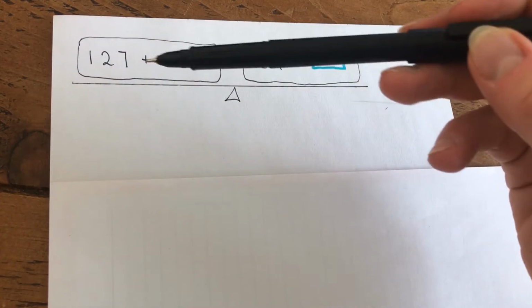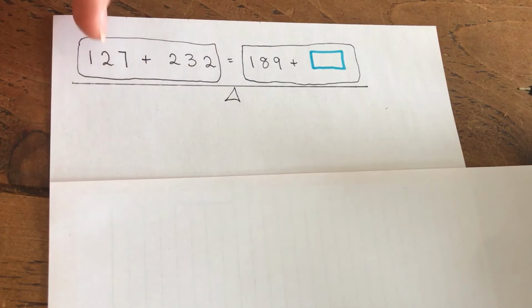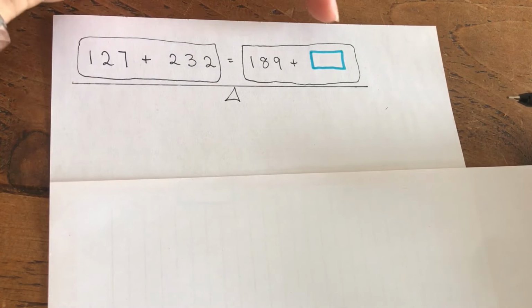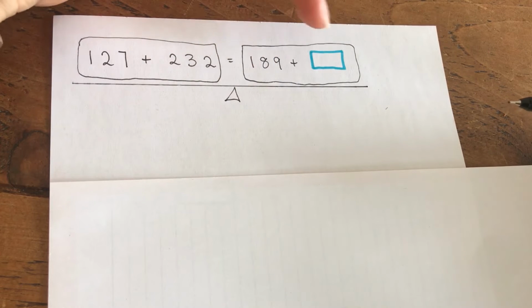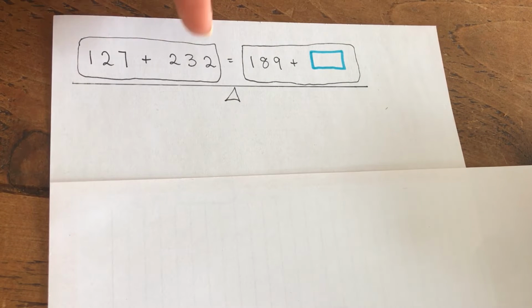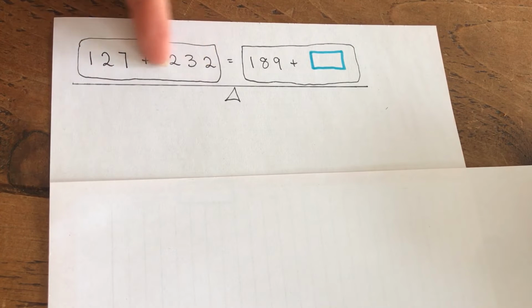Now we've got one of the sides here with both numbers. So the starting point is to work out the total for this side, because then that total will be the same as the total for this side, and then we'll be able to work out the missing number. So there's kind of two parts to this, okay? So first part is to work out the total of this side, because we've got both numbers.